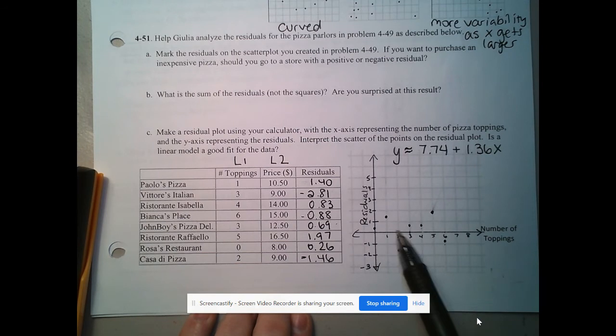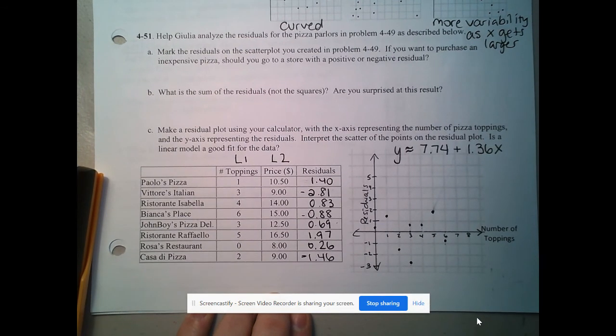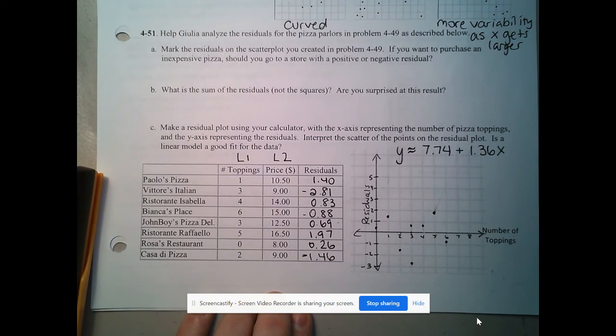So the 1, 2, 3, 4, 5 positive residuals, those are all pizza places charging more than the predicted value. And then the 1, 2, 3 that have negative residuals, those are the 3 shops that are charging you less than the predicted value. So I'm going to stop the problem here.